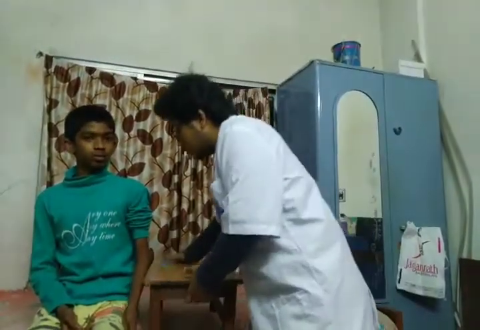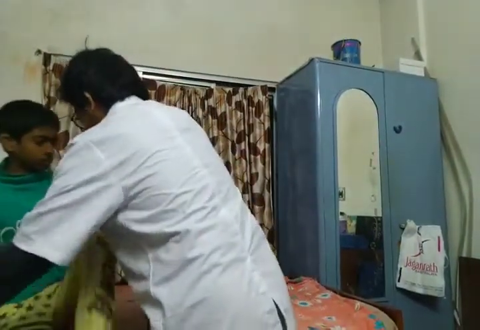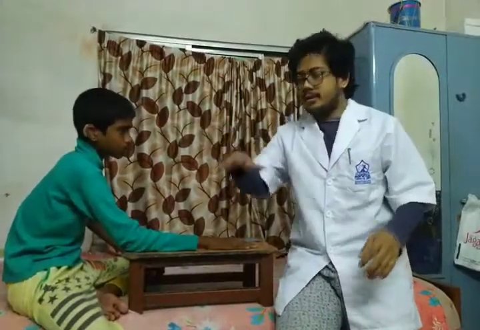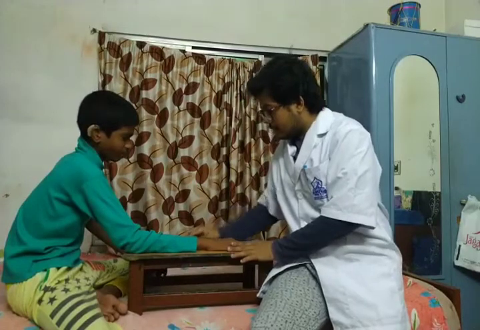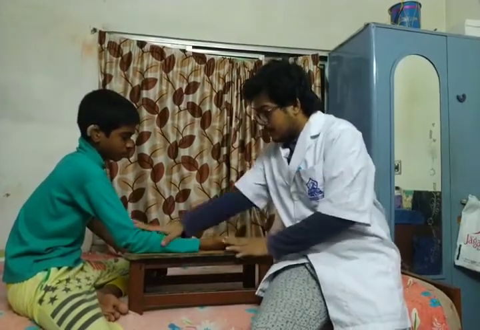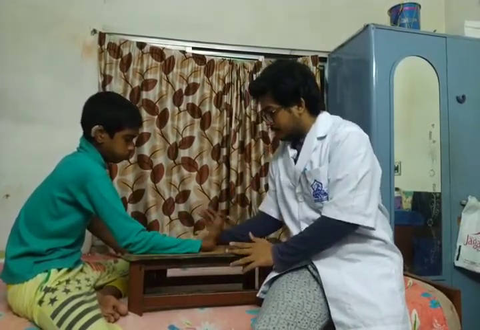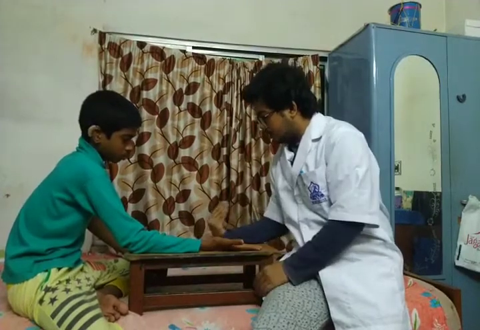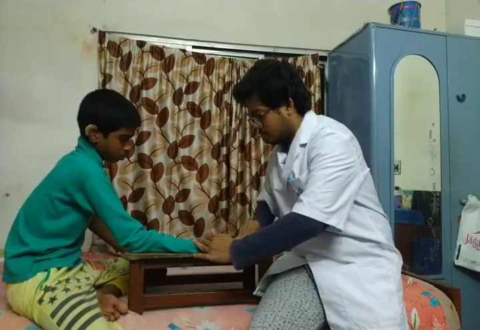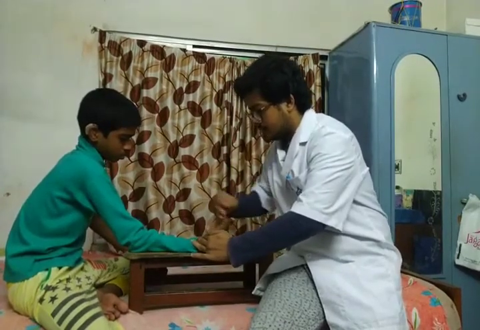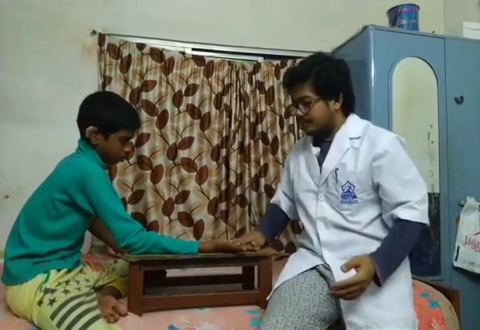Now we will talk about wrist flexion and wrist extension. You can use a table; I use a tool here. The elbow is 90 degrees flexed.